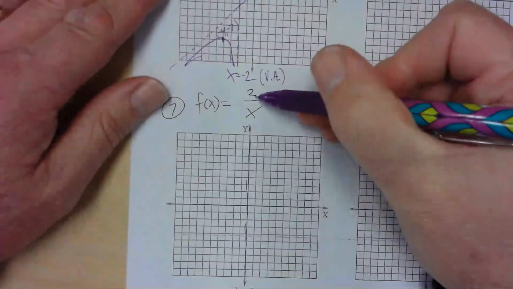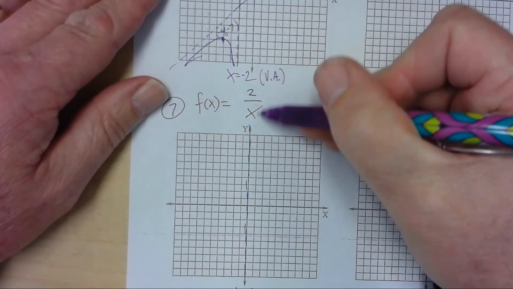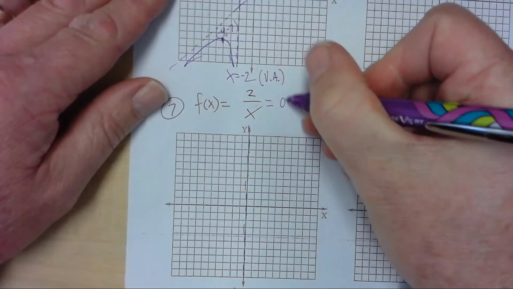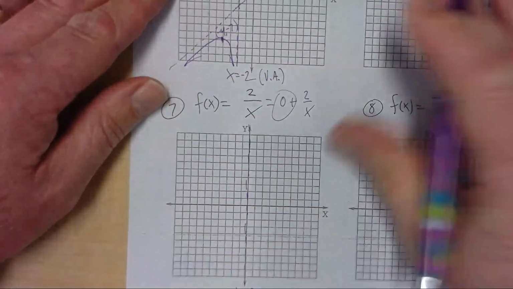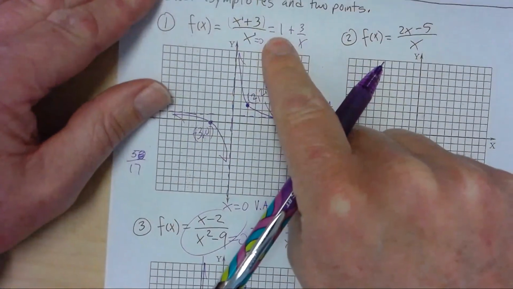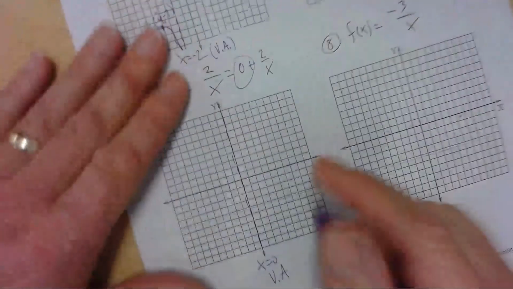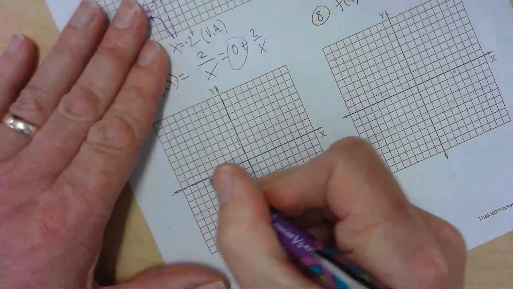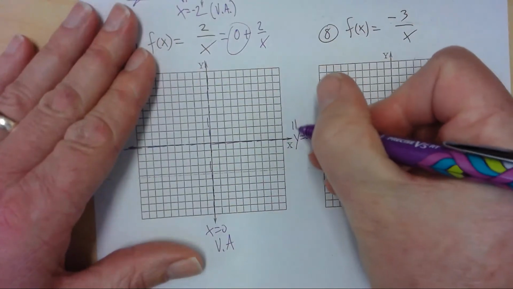And then again, when the exponent on the top is smaller than the one on the bottom, you would represent this as 0 plus 2 over x. So it's at 0. See, this one was at x, this one was at 0, that one was at 1, right? So when you divide this out, you can't divide it out. So 0 is the horizontal boundary. So y equals 0 is the horizontal asymptote.